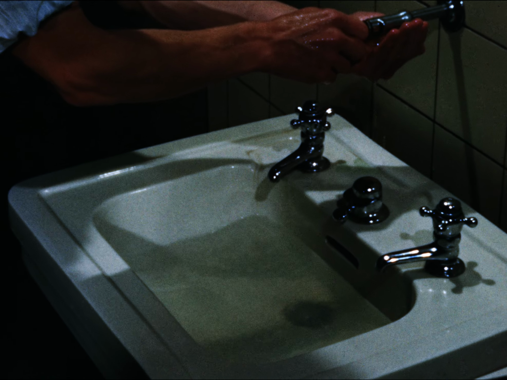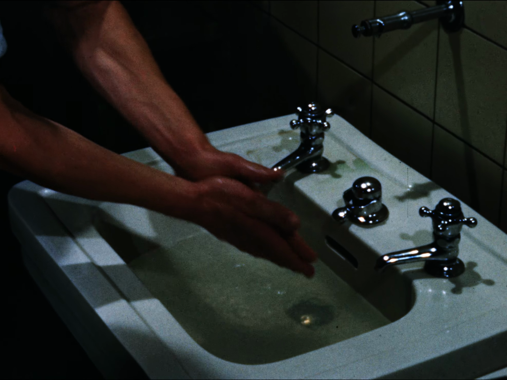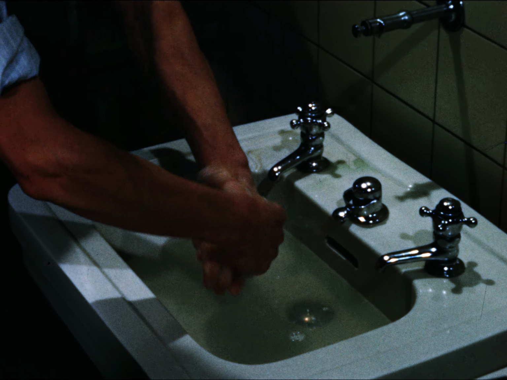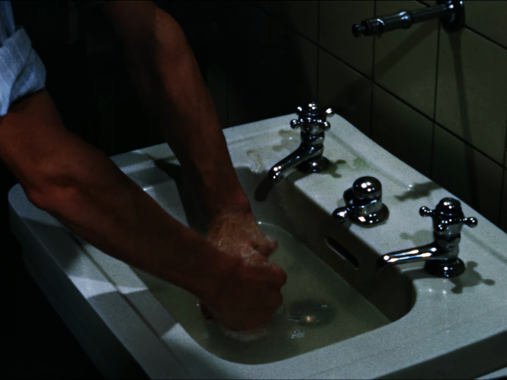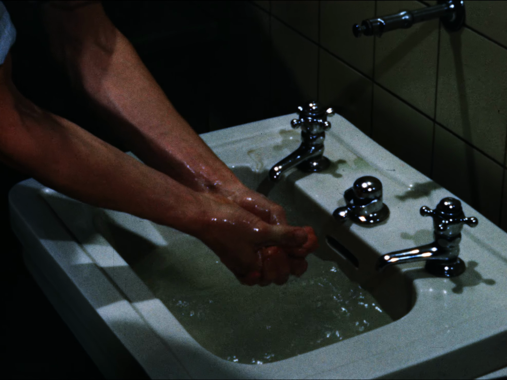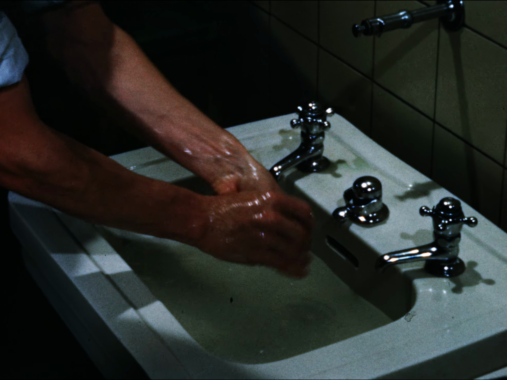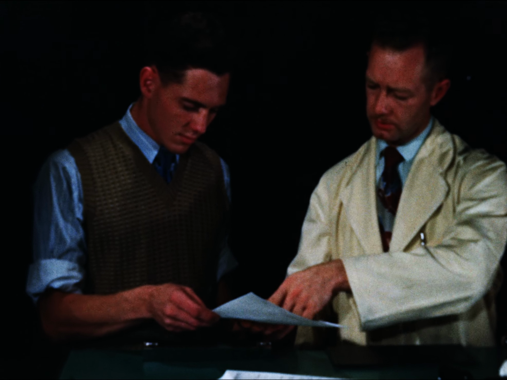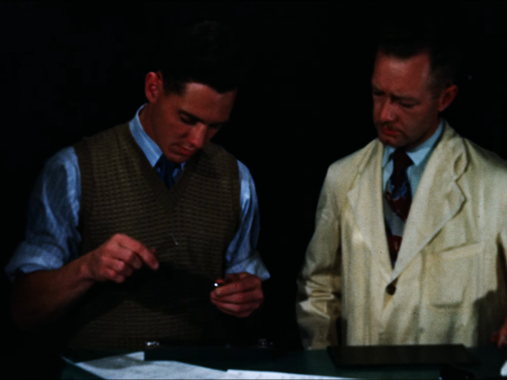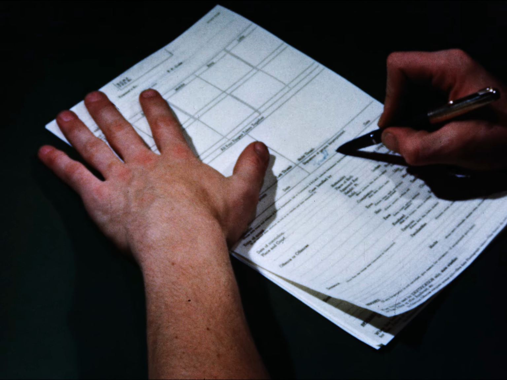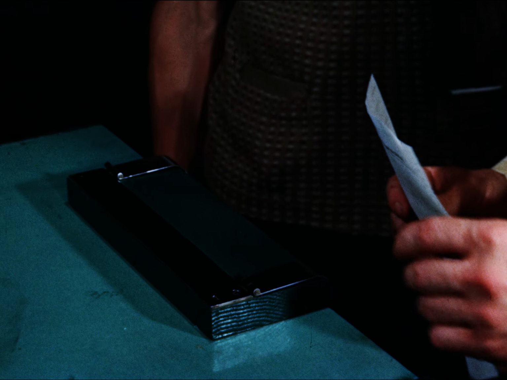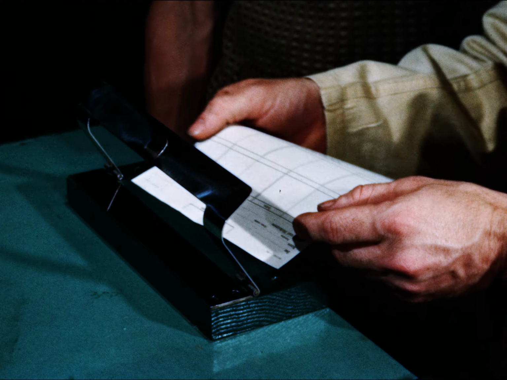It is better to have the person wash his hands in hot water, for hot water not only cleans the fingers, but helps to swell the friction ridges, thus producing clear, sharp impressions. Hand the subject fingerprint form C-216 and have him sign it. Then insert the form in the holder.